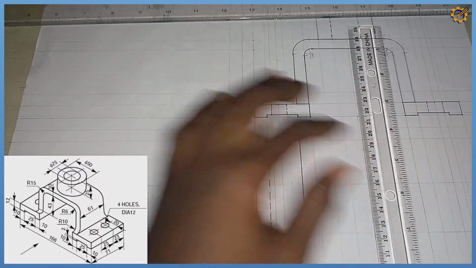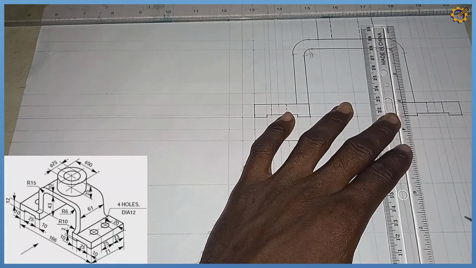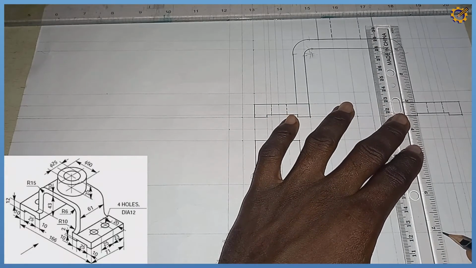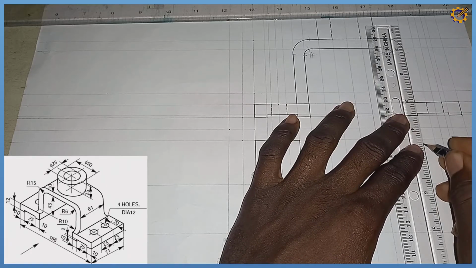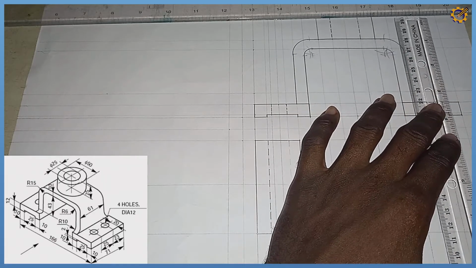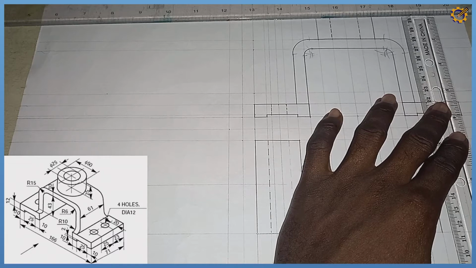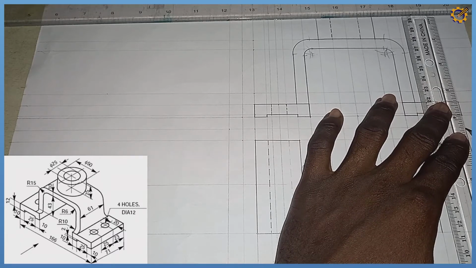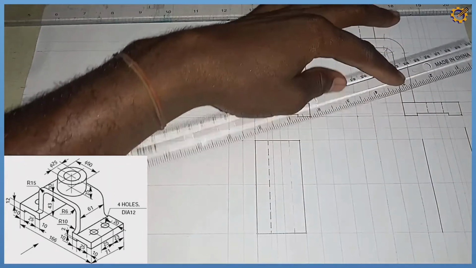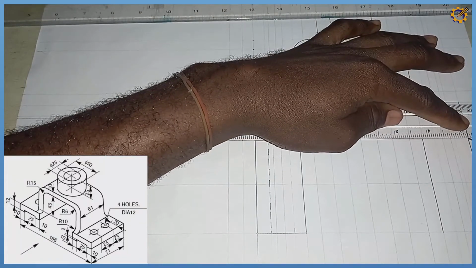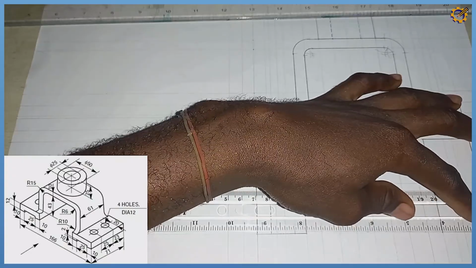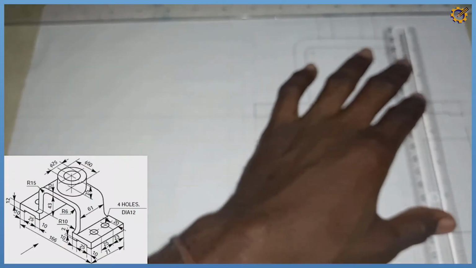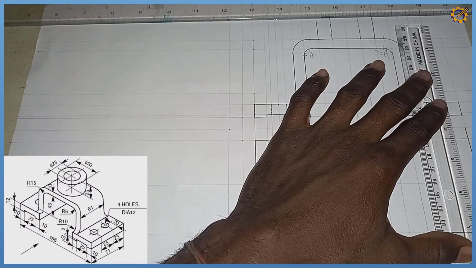So I'm going to replicate the same thing right here. Okay, so I'm going to thicken this area from here to here like this to the top, then from here to here like this to the top. Okay, I'm going to join it right here and join this also right here. Okay, so this right here will be hidden also.